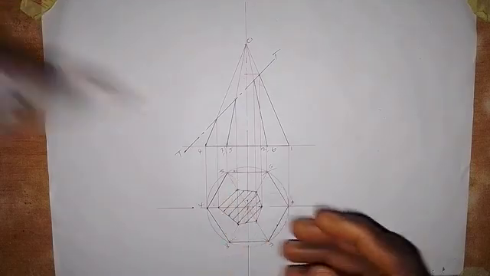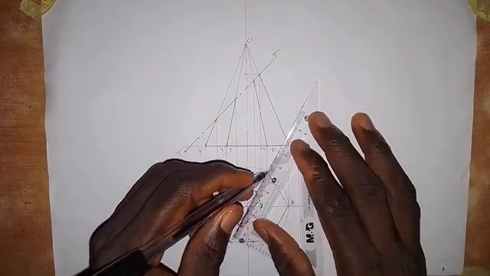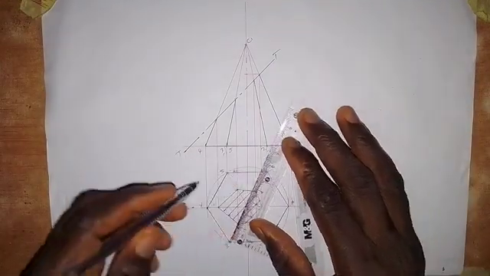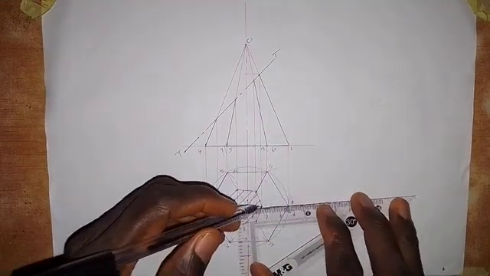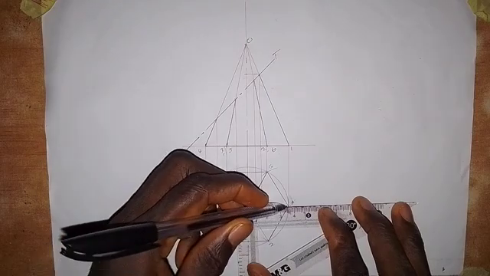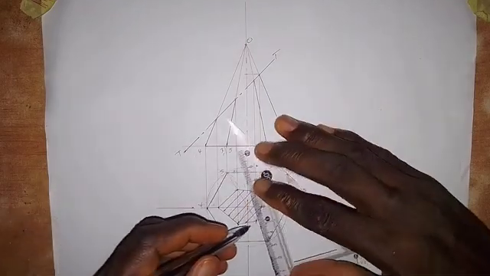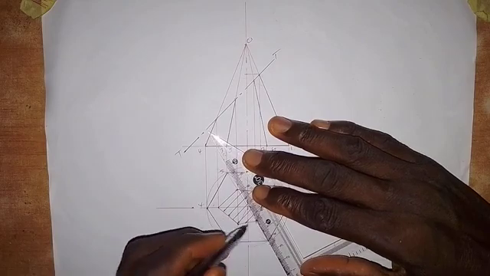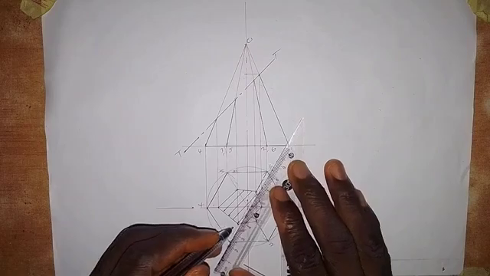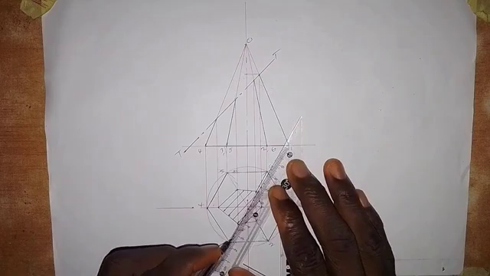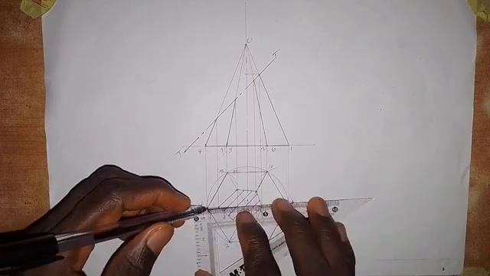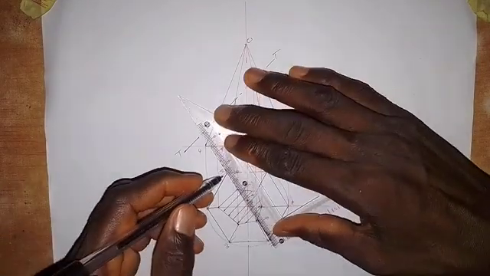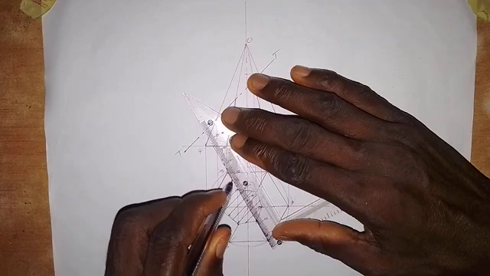And not only that, we also need to make this line a thick line from here to here, and also from this point, make this line a thick line. We also make this a thick line, and this also, and this also.